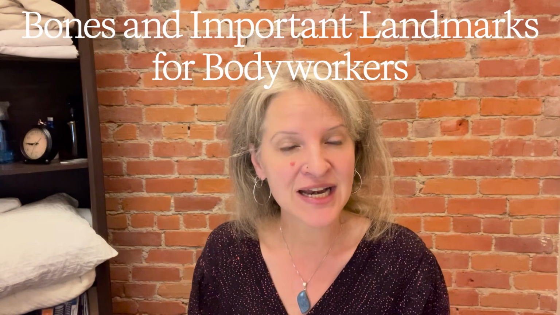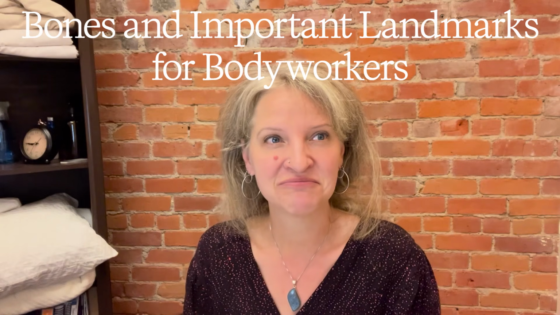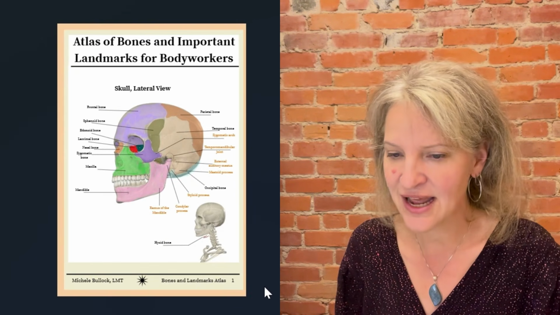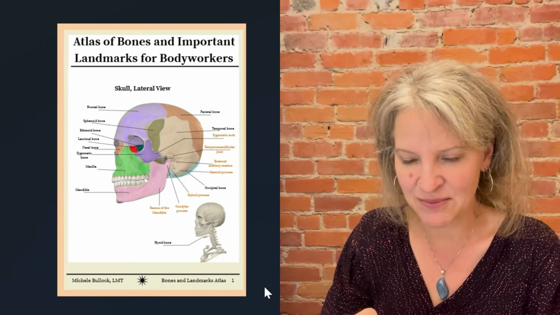Right now I'm working on an Anatomy and Physiology series, and I'm moving into the skeletal anatomy function and structure section. And I wanted to create a supplemental for all of you guys of all the important bones and their landmarks. All right, so I created an atlas of bones and important landmarks for body workers.